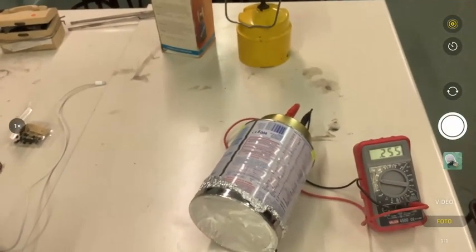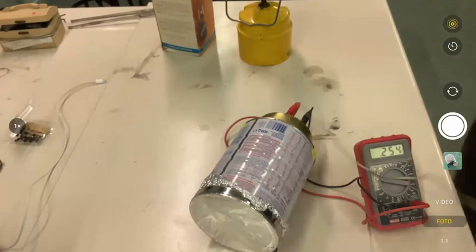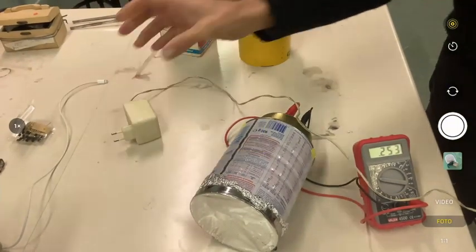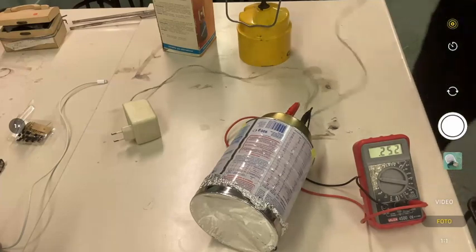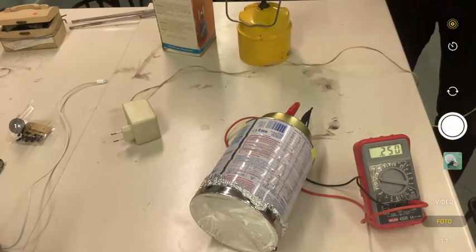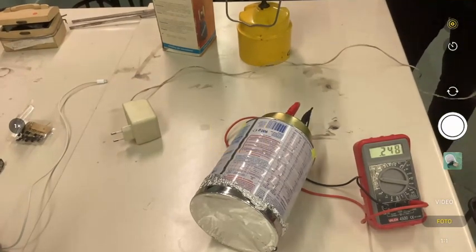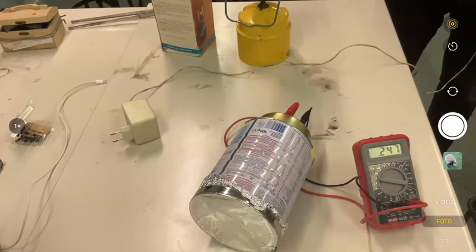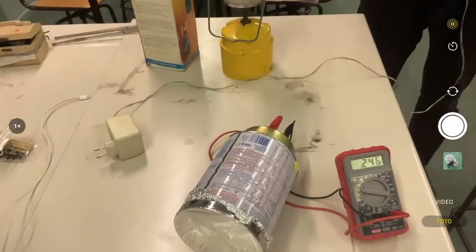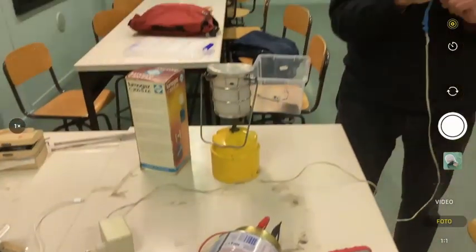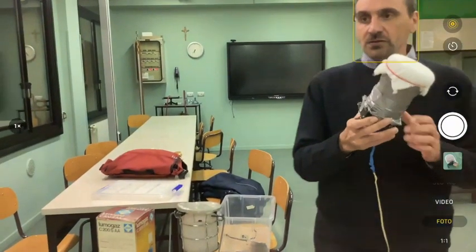Okay, we are ready to go. Just a few words about the radon detector, the radon daughters collector. So, how does it work?